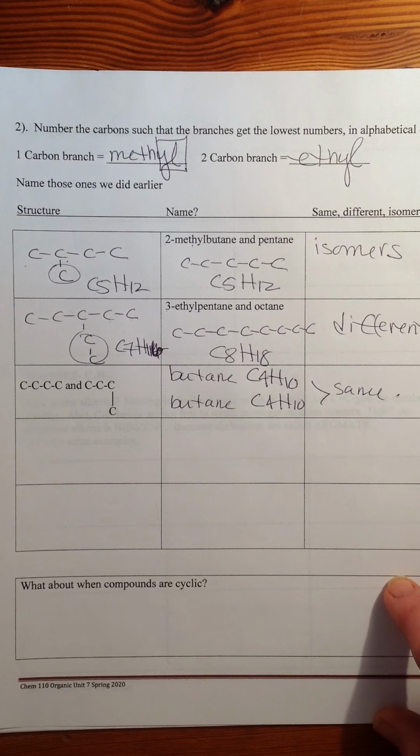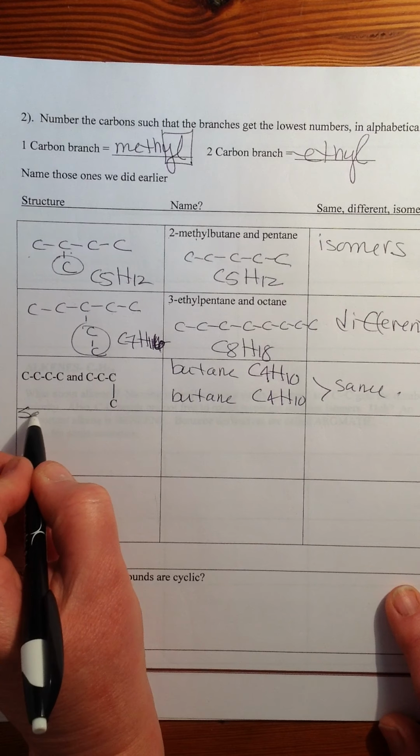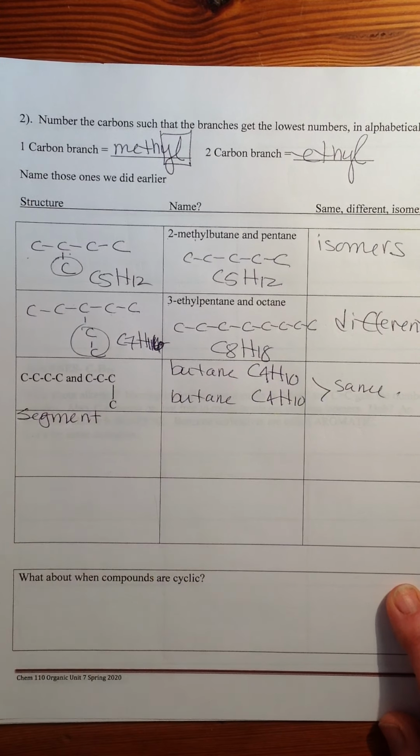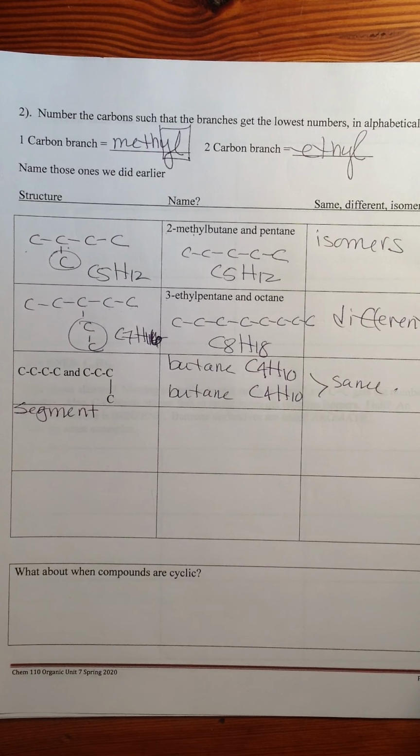So what you want to do is you want to practice this, and then for the next segment I'll come up with a few more examples, and then we're going to have to continue on with our exploration of basic organic chemistry.